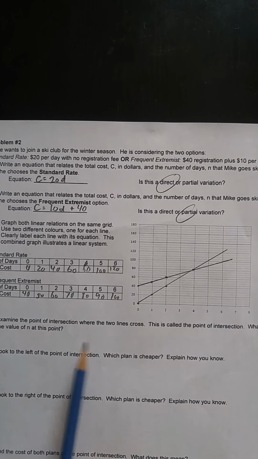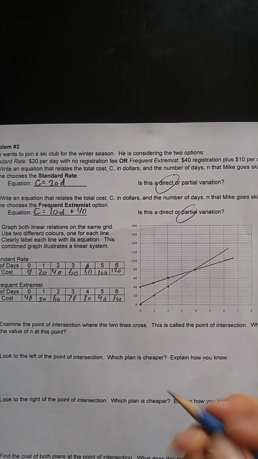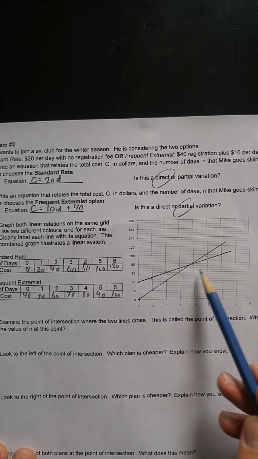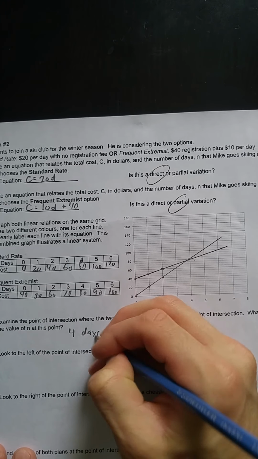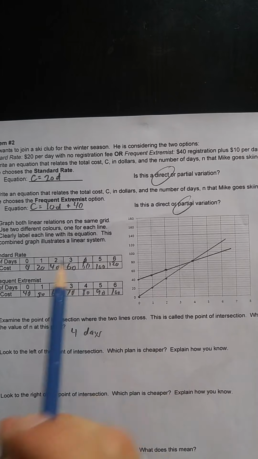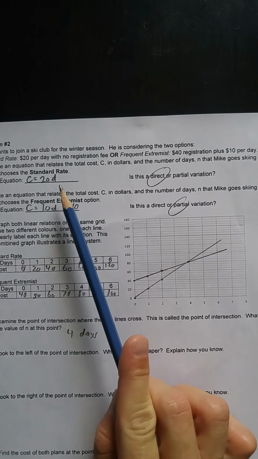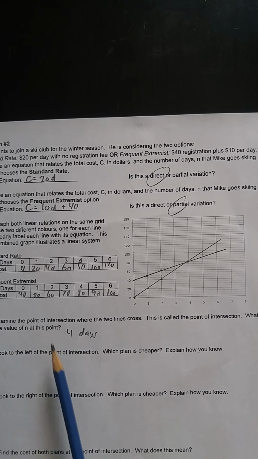Okay, so now we examine the point of intersection. They cross at the point of intersection. What is the value of n at this point? Well, the value of n, well, it's after 4 days. So, I mean, the question wanted us to put n for days, I put d. It doesn't really matter. But when it's saying n, it means d, so 4 days.